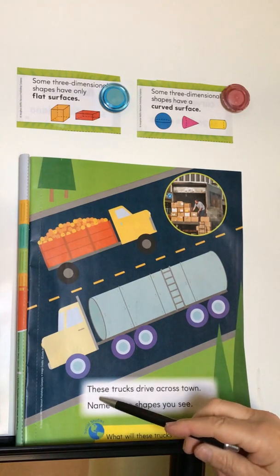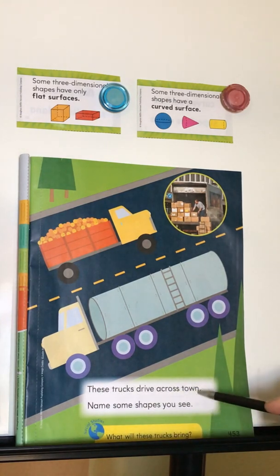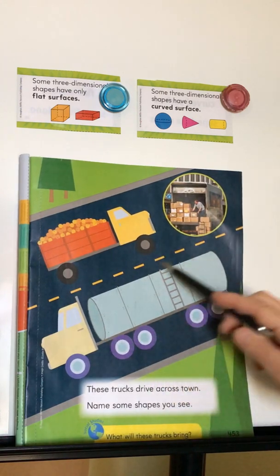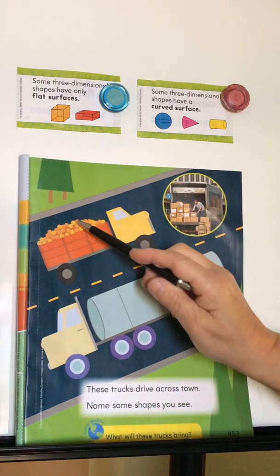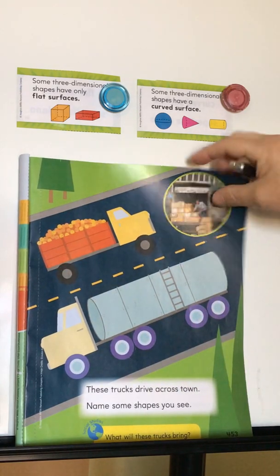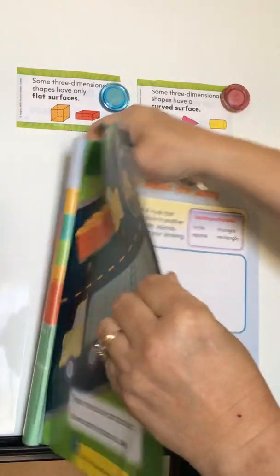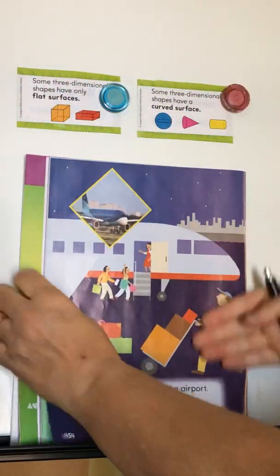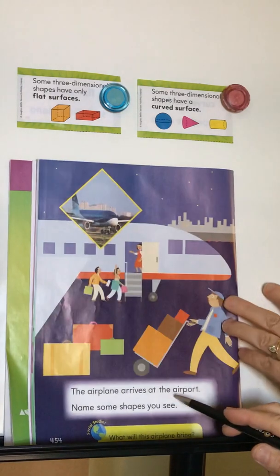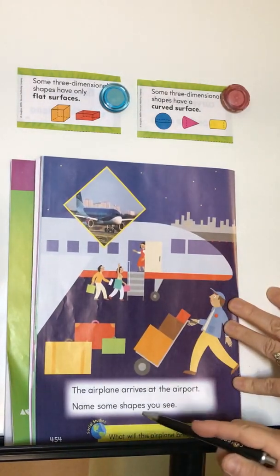Point, read. These trucks drive across town. Name some shapes you see. Think about what this might be. The airplane arrives at the airport. Name some shapes you see.